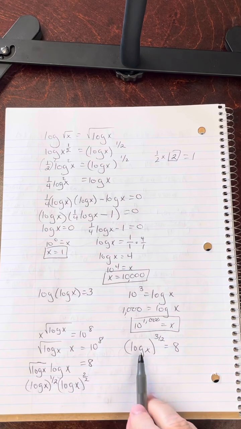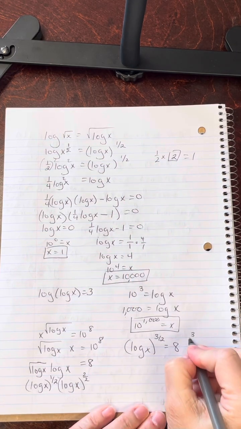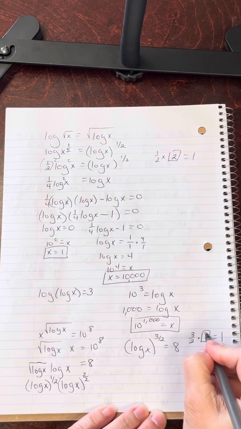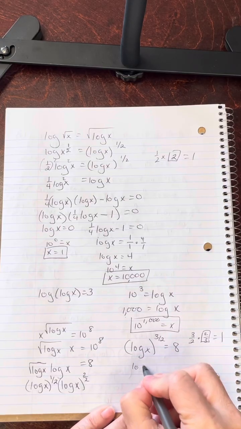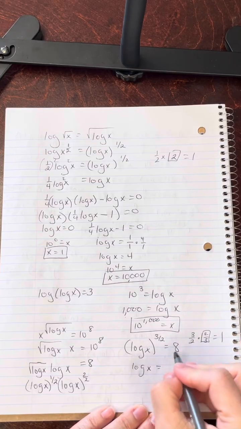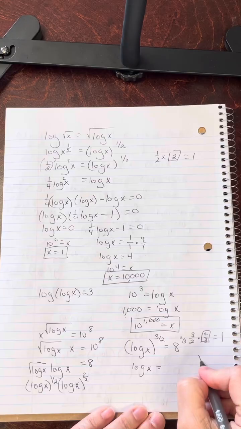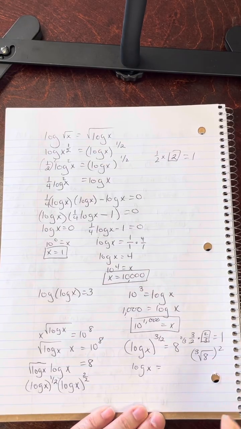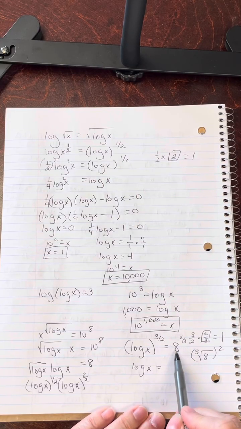Now I want to turn this into a 1, just like I did before. So we're asking ourselves 3/2 times what gets me to a 1? Well, that's the flip of this. So 2/3. That's going to keep me log x on this side equals, and then this 8 gets that same 2/3. So this again implies cubed root of 8 and then the exponent of 2, or you can do 8 squared, 64, and take the cubed root of 64.